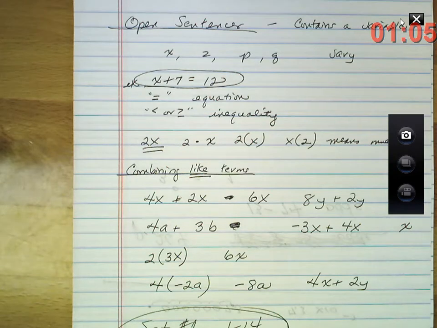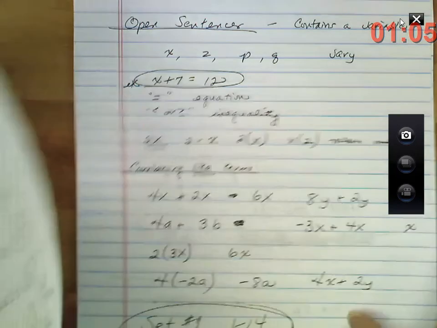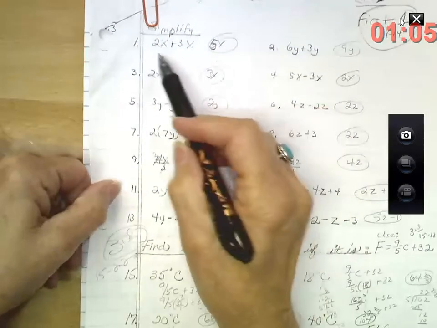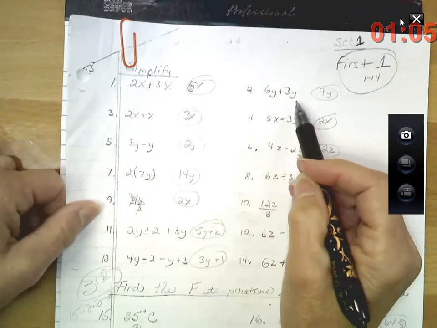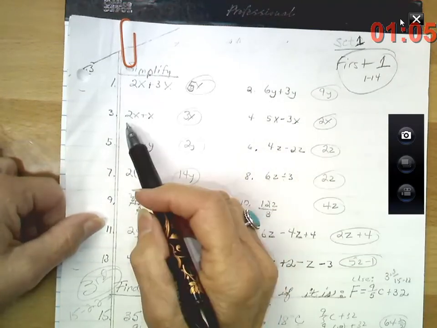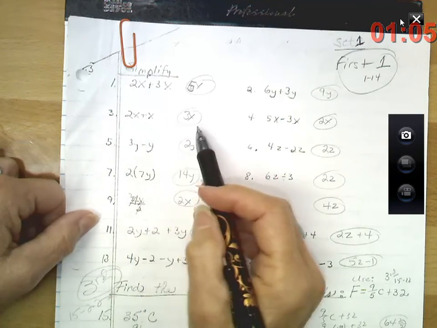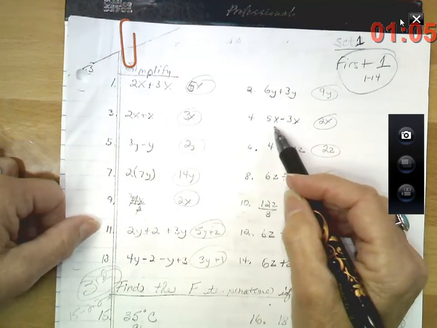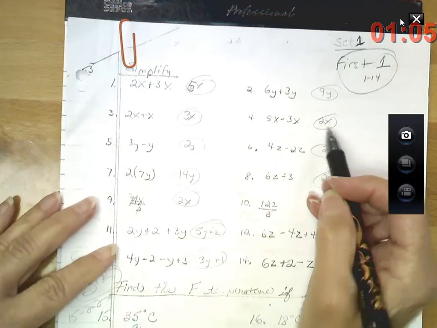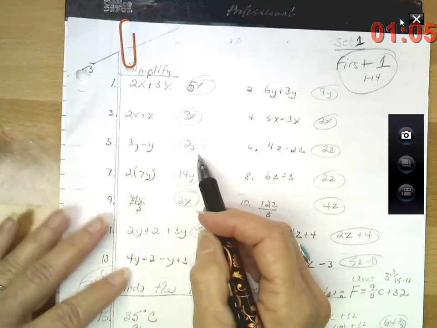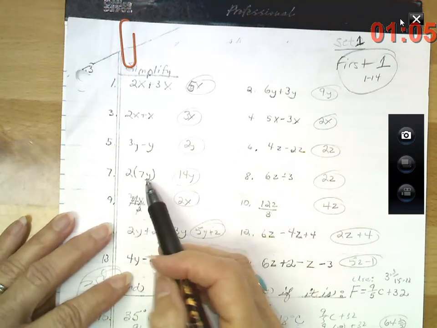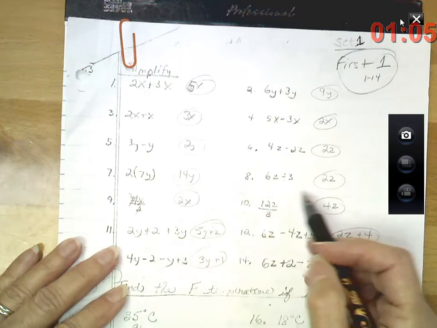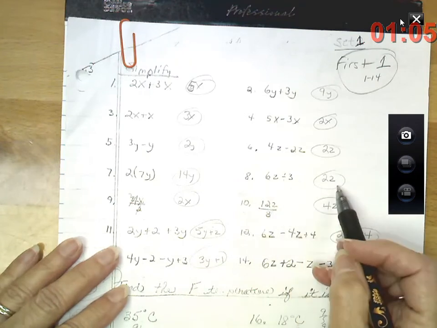Check our answers, see what we got. Number 1, 2x plus 3x is 5x. Number 2, 6y plus 3y is 9y. 3, 2x plus an x is 3x. 4, 5x minus 3x is 2x. 3y minus y is 2y. 4z minus 2z is 2z. 2 times 7y is 14y. Number 8, 6z divided by 3 is 2z.